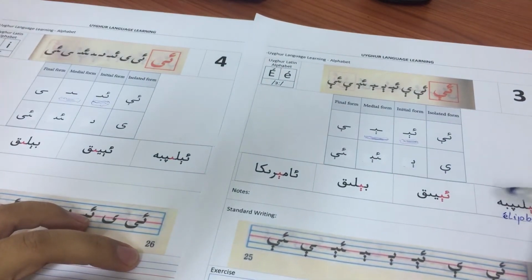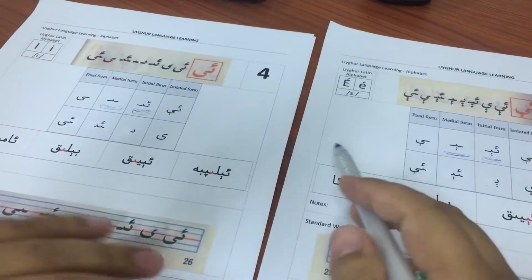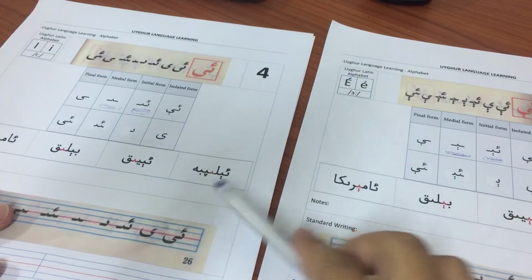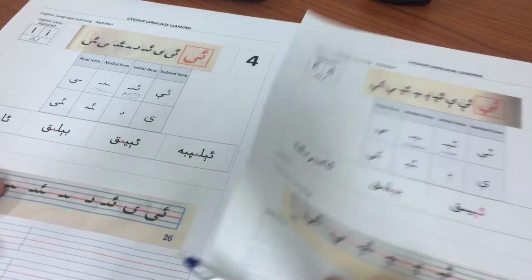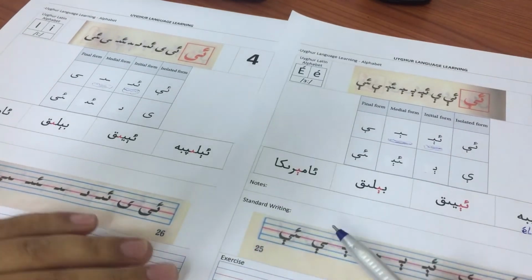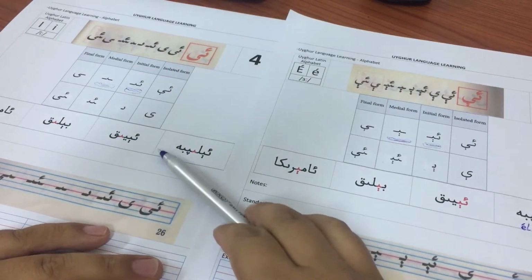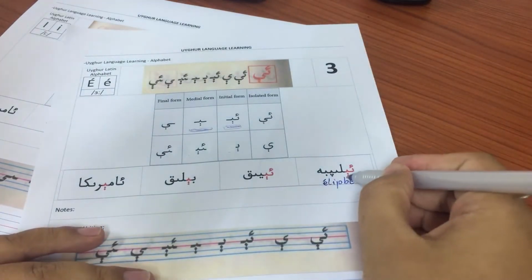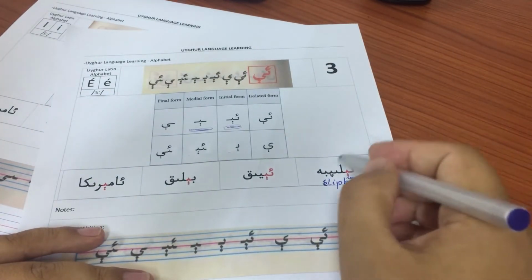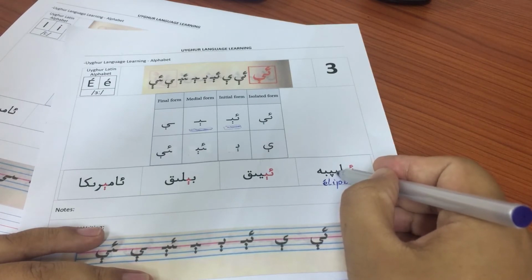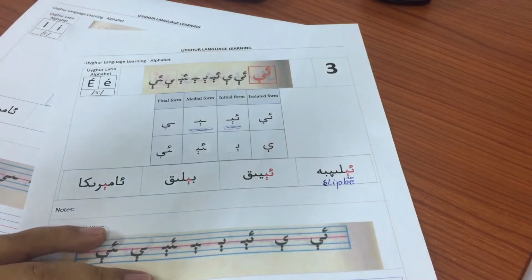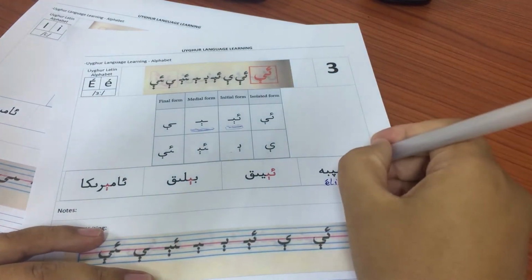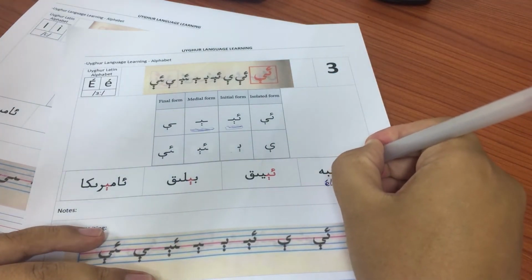After that I also gave some examples with a and e, because all of these 4 words have a and e. Here in elibba, this is a, and here we have e.